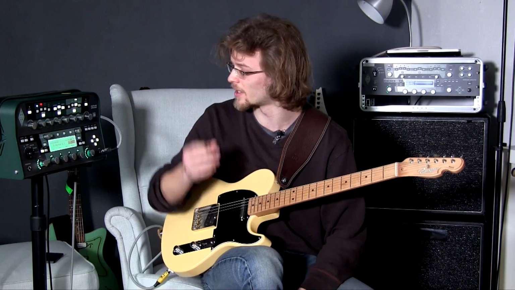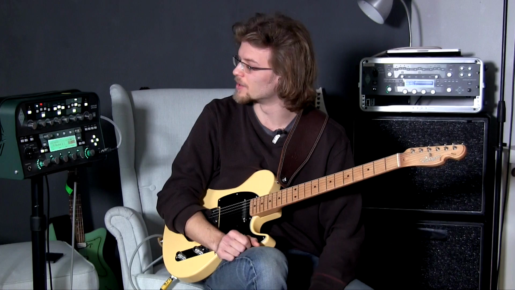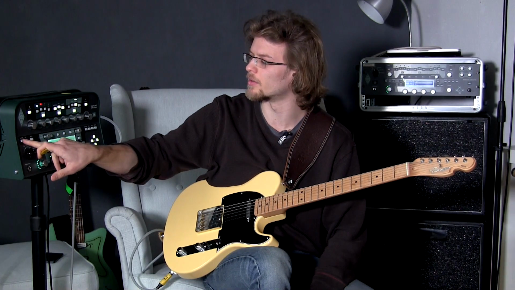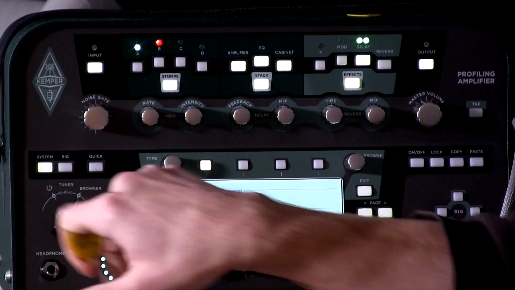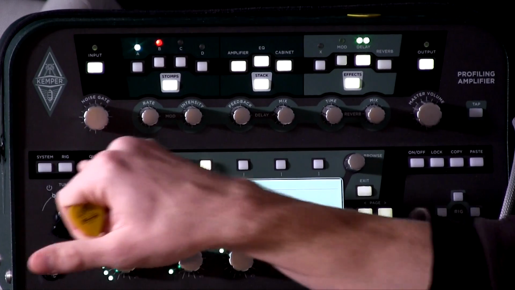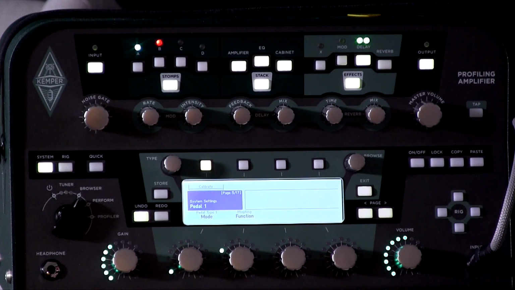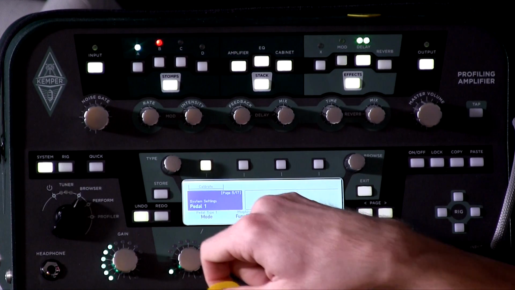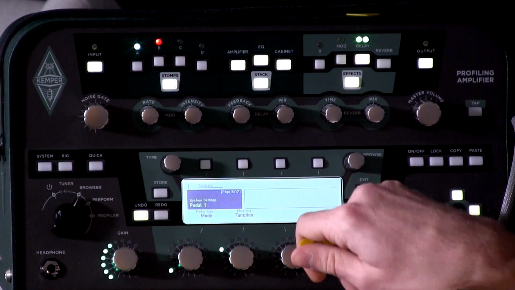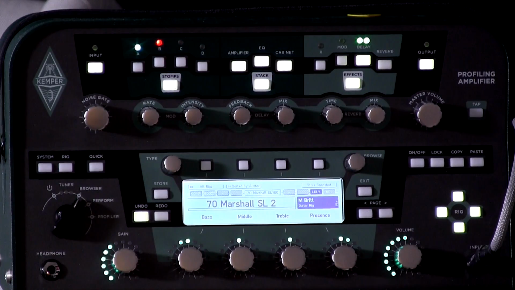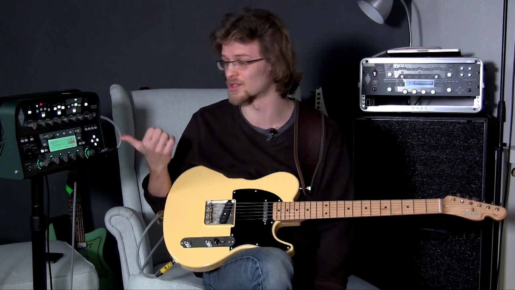Just like that, we've set up that morphing feature. Now, you want to make sure when you go and start morphing that on page 5 of the system menu, the pedal 1 or whichever pedal you have elected to take care of the morphing for you is set to morphing, and otherwise it just won't work. That's it.